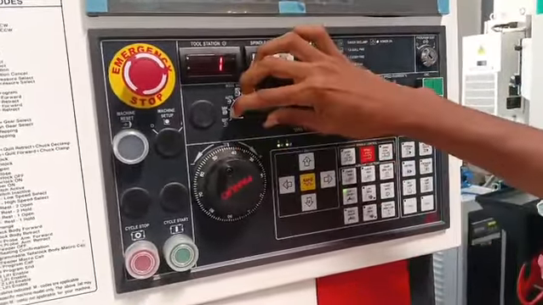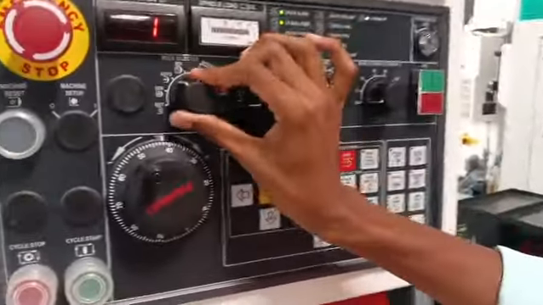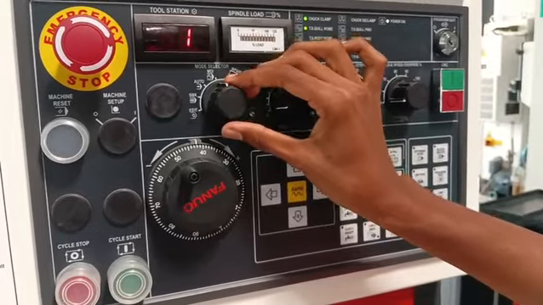Edit mode is to enter the program and execute. SBK mode, single block key, is to run block by block. Auto mode is for automatic mode. MDI mode, manual data input, is for one-time commands.